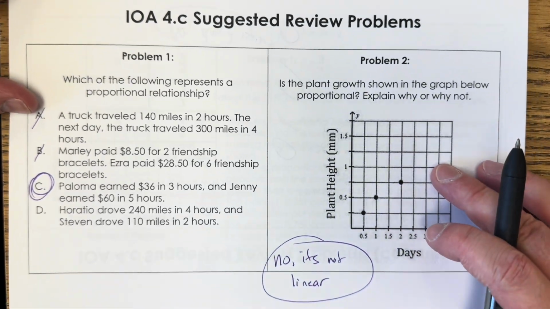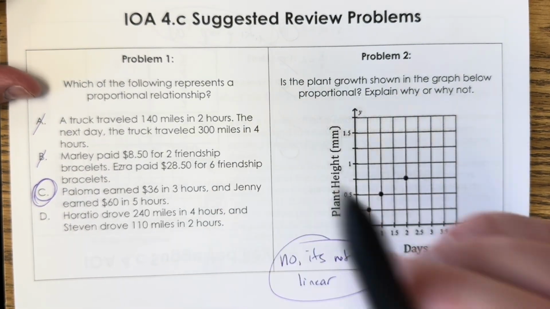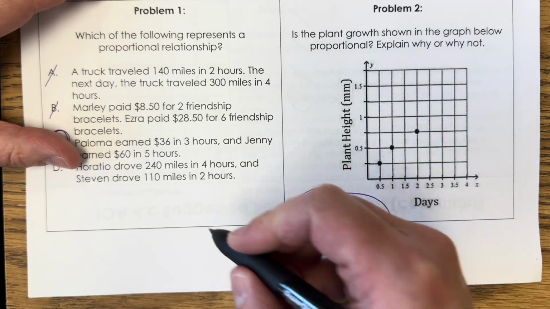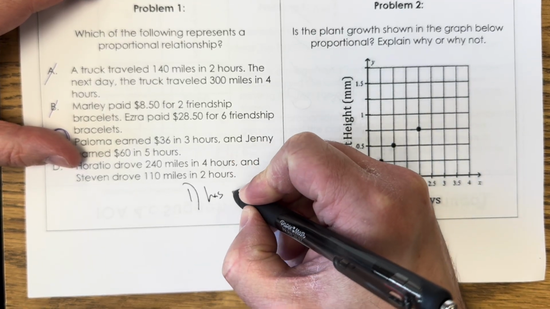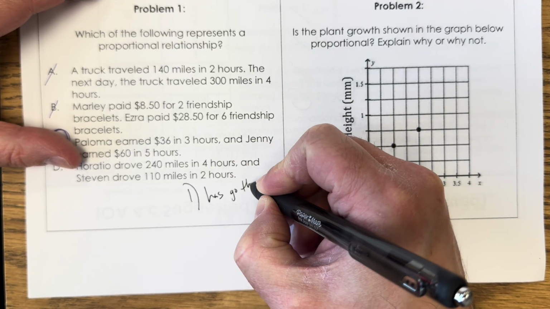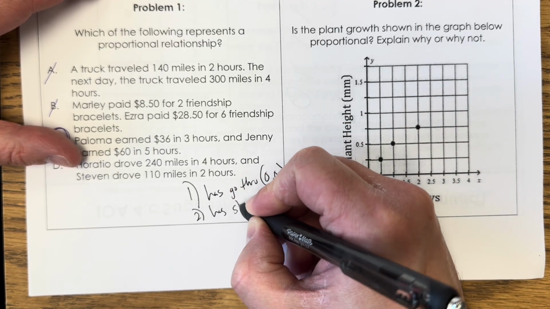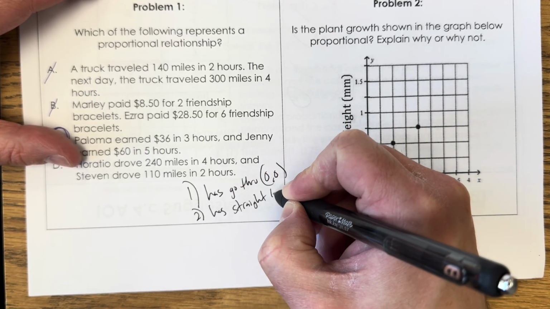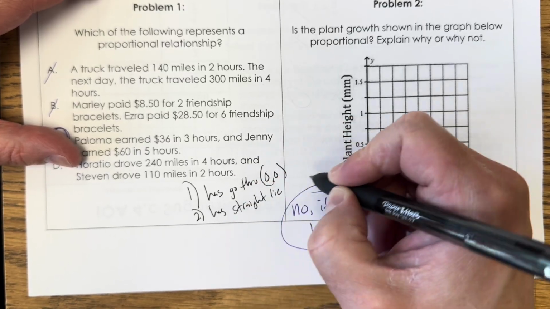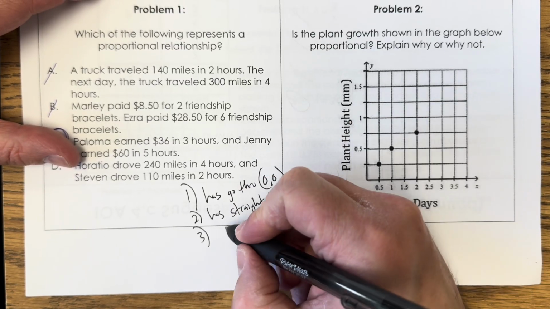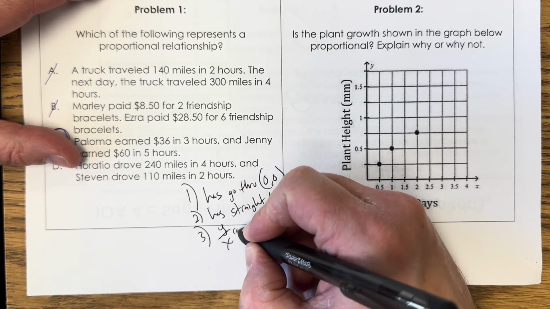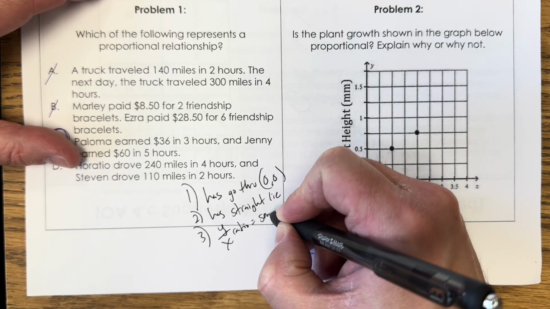25 minutes, okay. All right, what is proportional? Remember the 3 rules of being proportional. Rule number 1, it has to go through 0, 0. Rule number 2, it has to be a straight line. And 3, the y divided by x ratio has to be the same number.